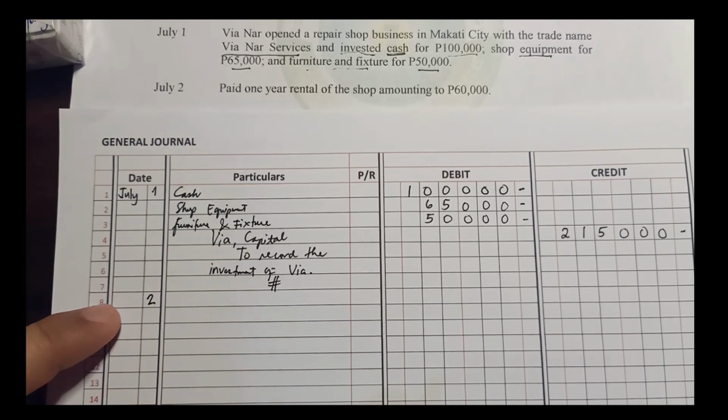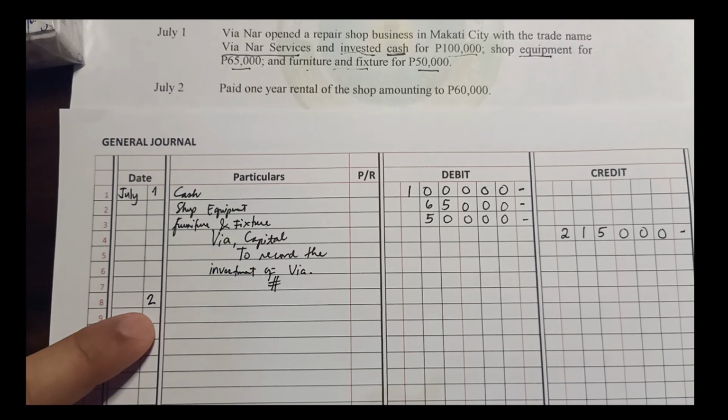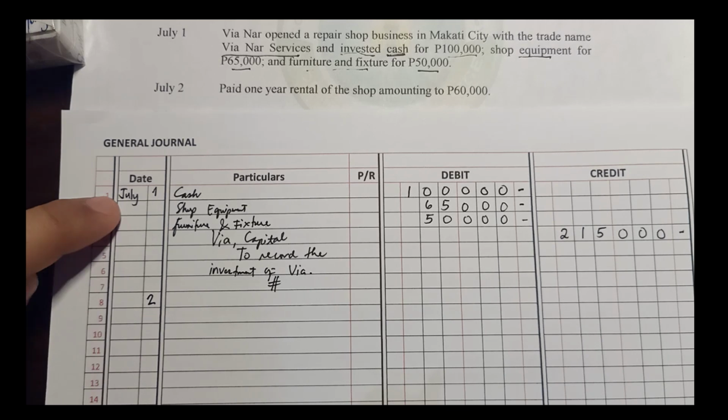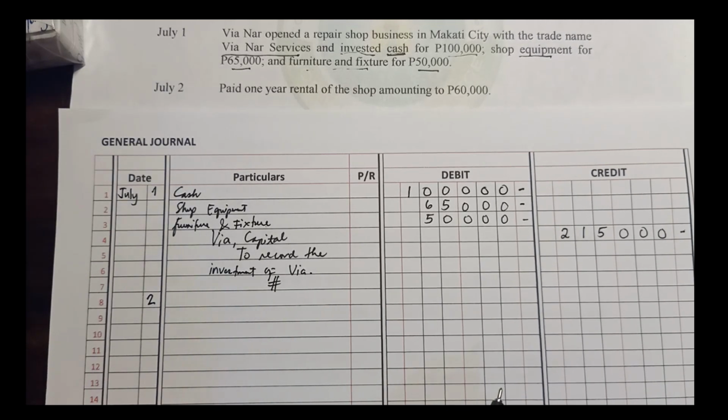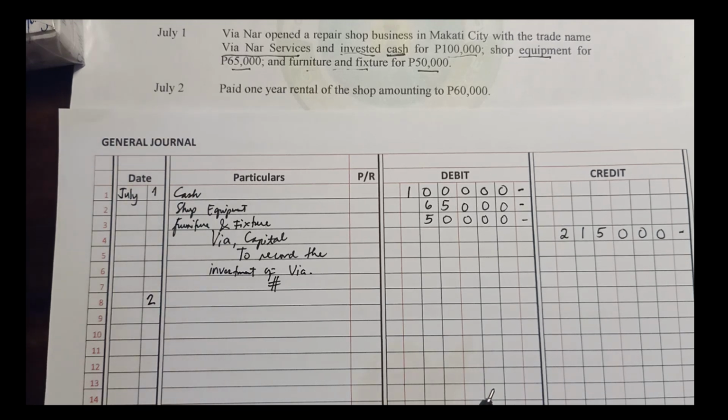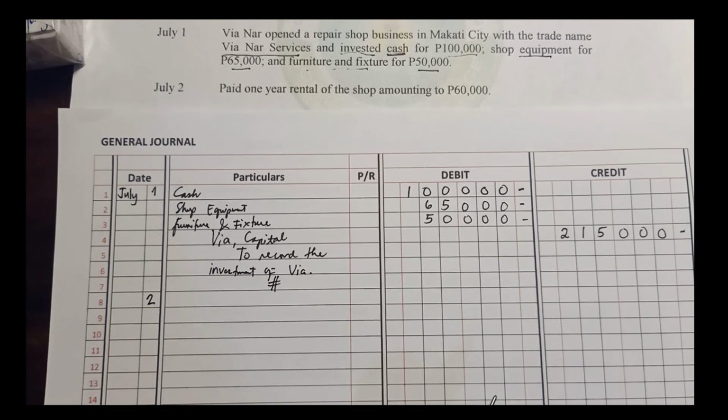So, kahit hindi na po ilagay yung July. Okay? This simply stating na under din po siya ng month of July. Okay? So, July 2, nagbayad po ng 1-year rental ng kanyang shop amounting to 60,000 pesos. So, pang isang taon. Ibig sabihin, you already paid in advance.